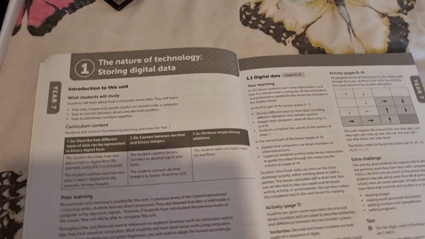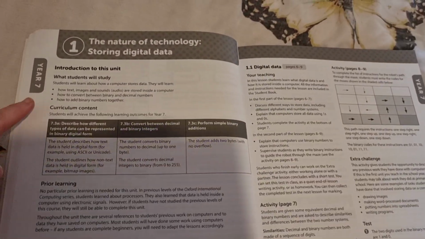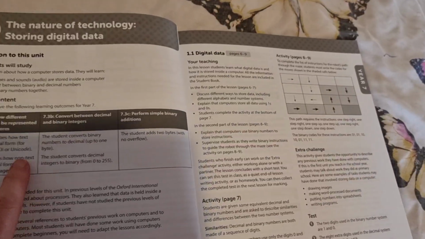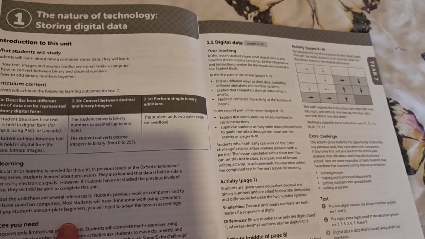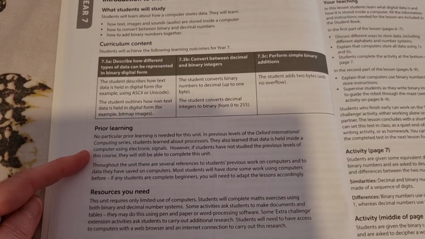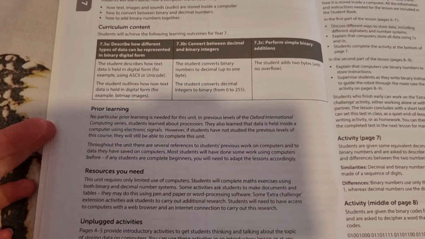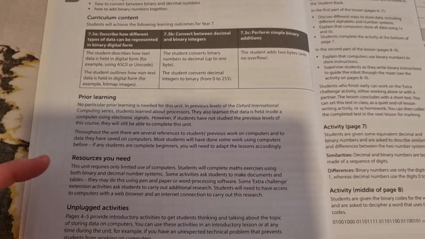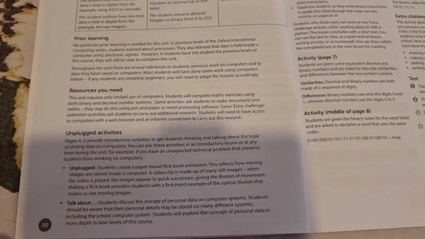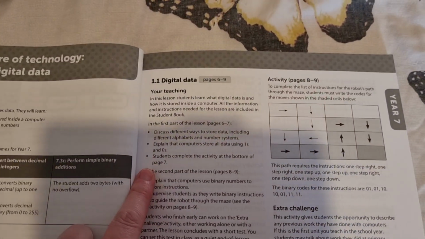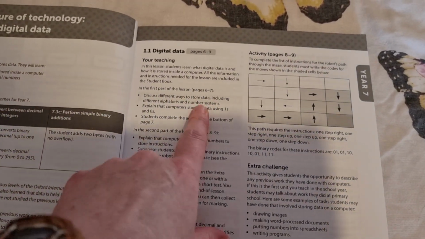Okay, then it goes into each unit, so it shows you what they're going to study, the standards if you like, or what they are going to be learning outcomes I guess for each year. Prior learning, so what kind of things that they potentially should know or should have done up to this point, resources you need, unplugged activities, and then it goes straight into the teaching section. So it's for pages 6 through 9.